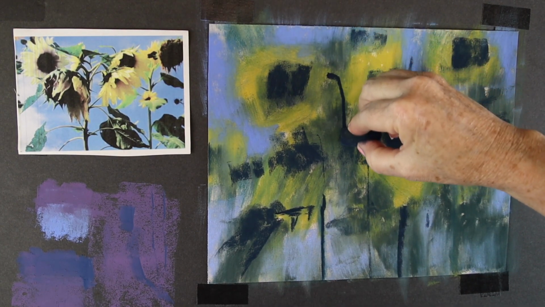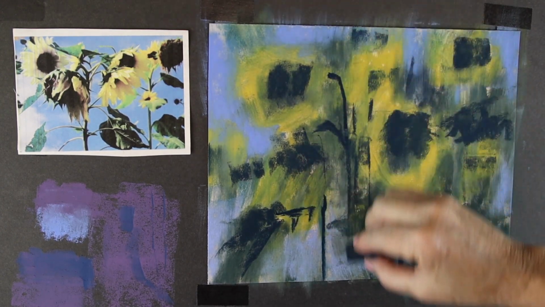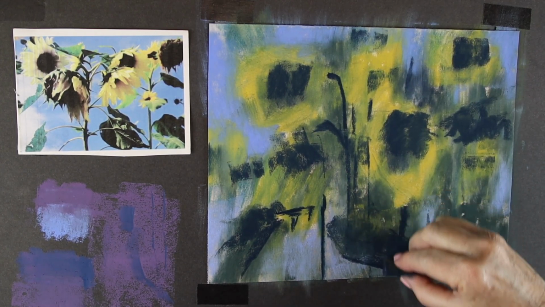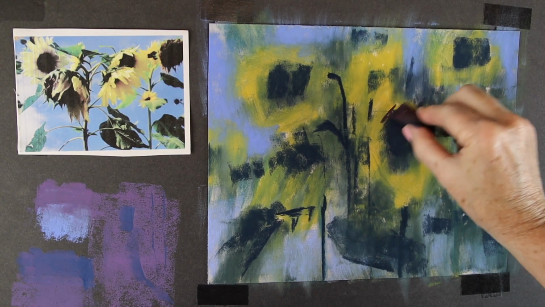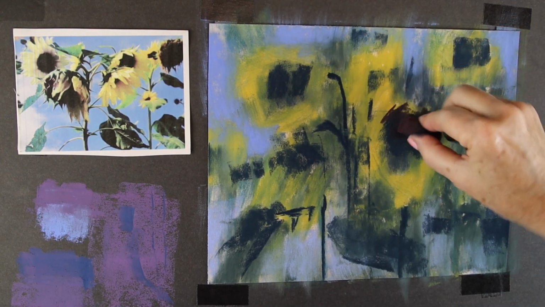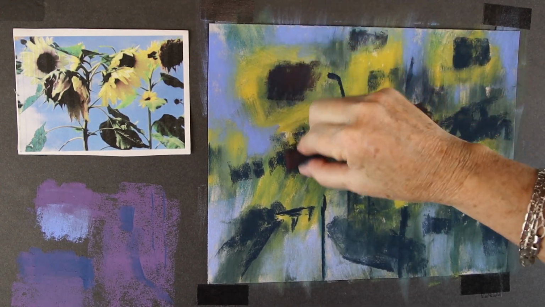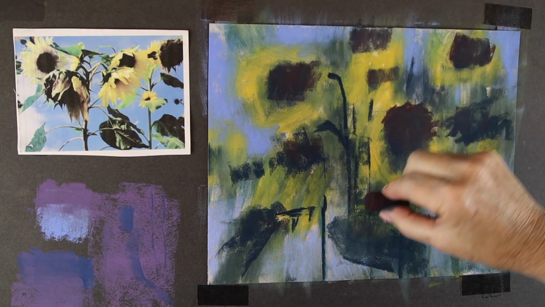I like the shape of this stem here, and that they're kind of multi-pronged. So I'm reinforcing the darks. That's one dark, a dark blue. I'm going to take another dark. This is a dark burgundy. And I'm going on top of that one layer of dark, mostly in the centers of these flowers.